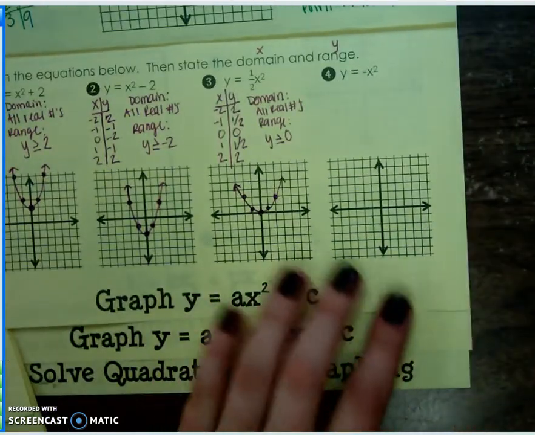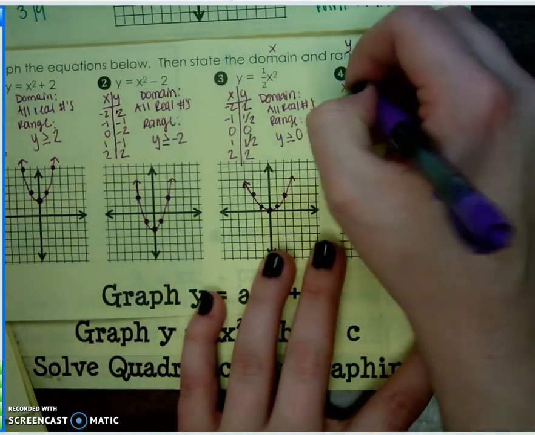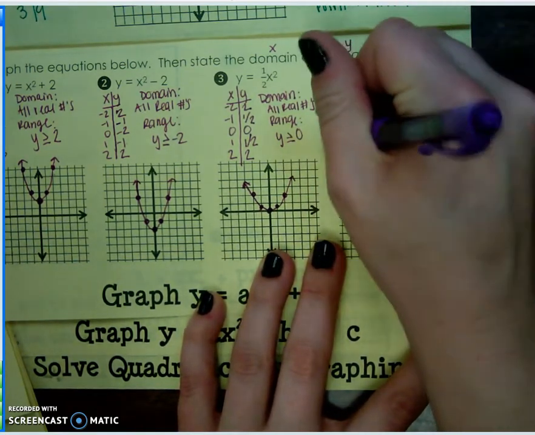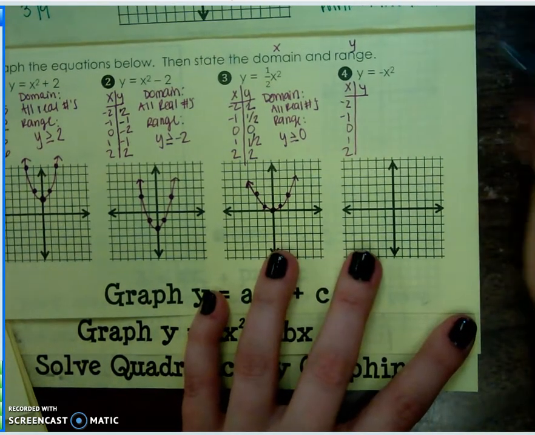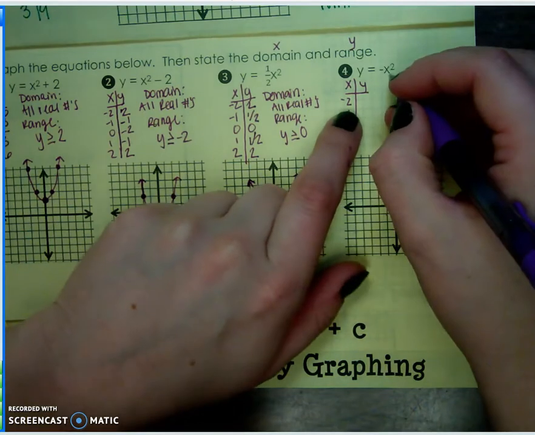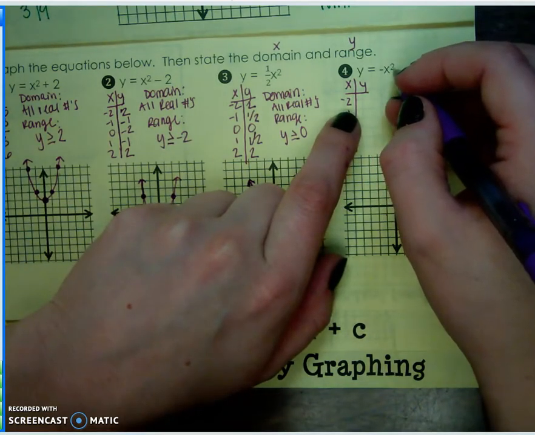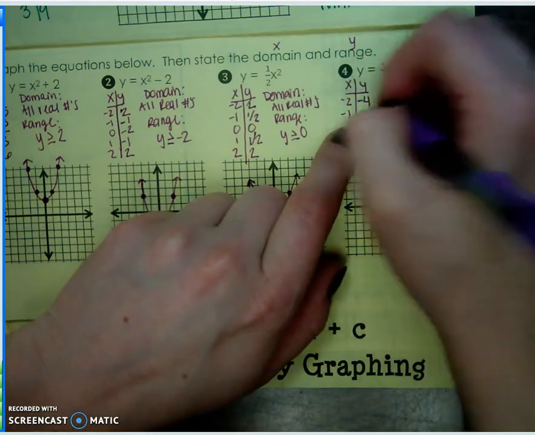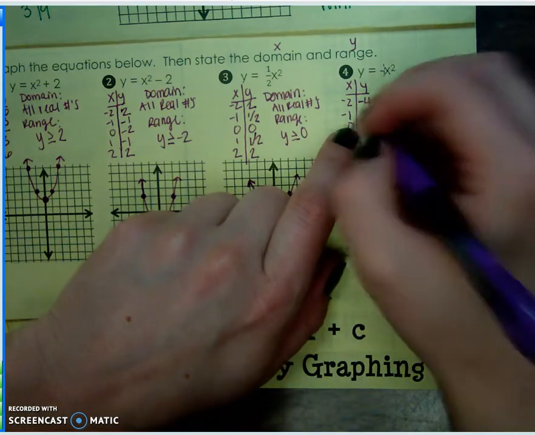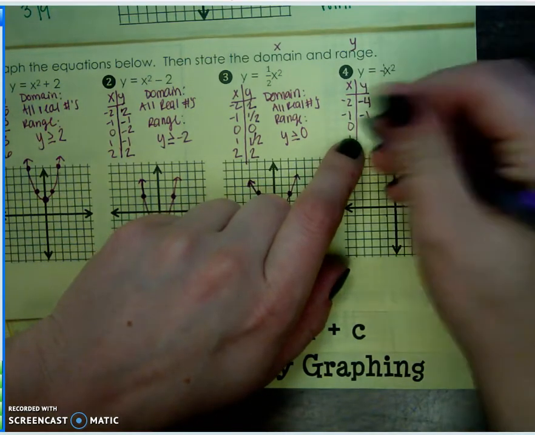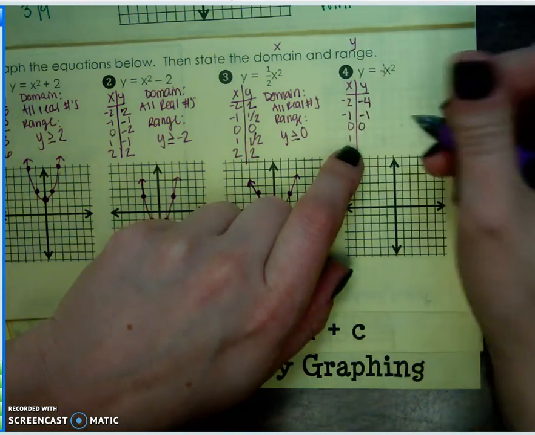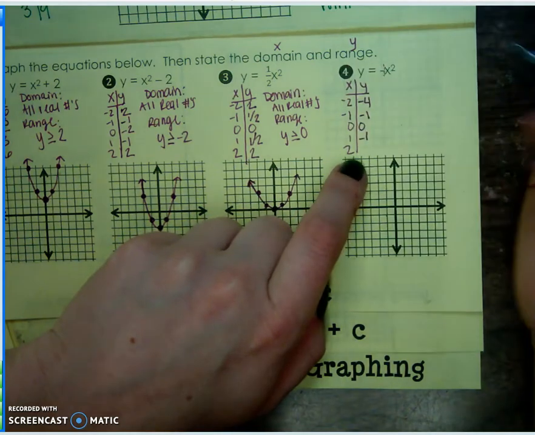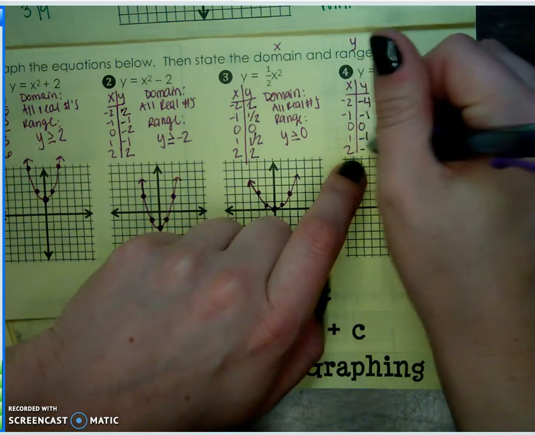Okay, and the last example for this, we're just picking some x values. So I have now negative 2 squared is 4 times that negative 1. That's like a negative 1 in front of it. So times negative 1 is negative 4. 1 squared is 1 times negative 1 is negative 1. 0 squared times negative 1 is still 0. 1 squared times a negative 1 is negative 1. And then 2 squared is 4 times a negative 1 is negative 4.